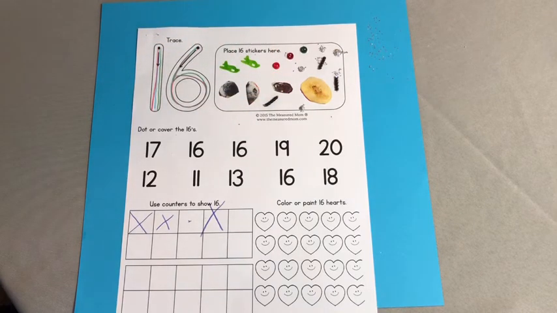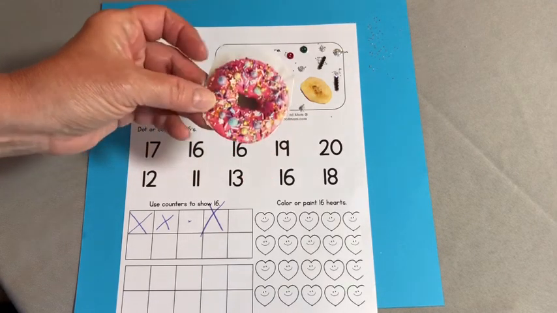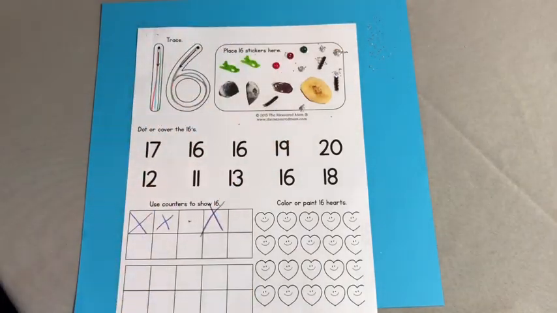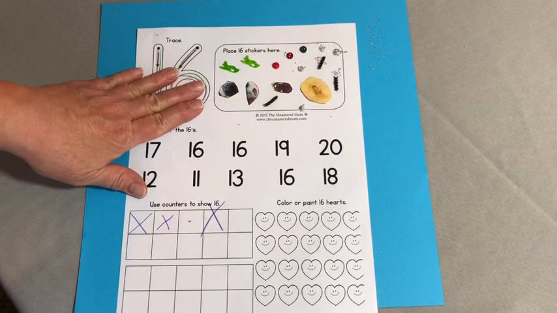But you can use your imagination and do whatever you like. Okay, cut things out. I have little dots, decorations on my donut I could have cut out. Anything you want to do is fine. If you have stickers, use them, but if you don't, you can use any of these ideas.